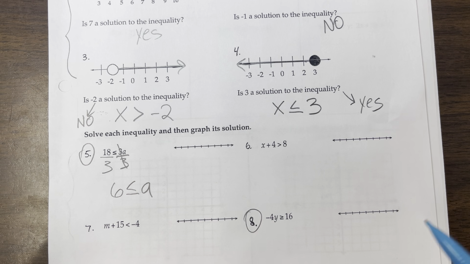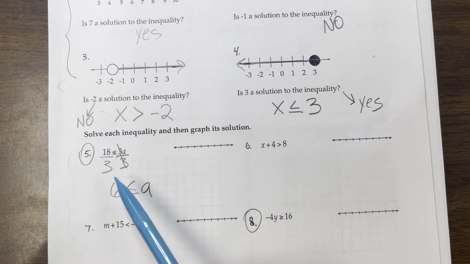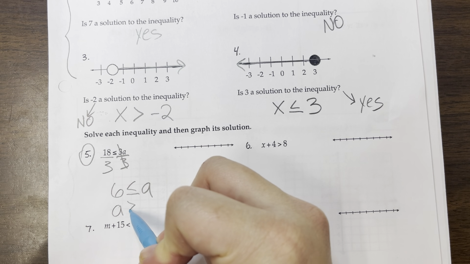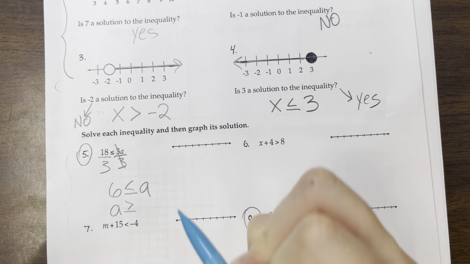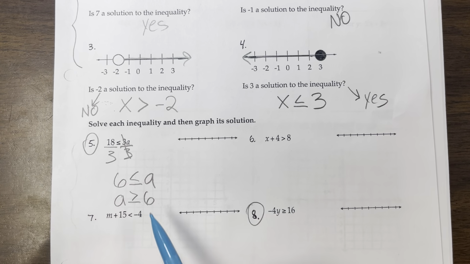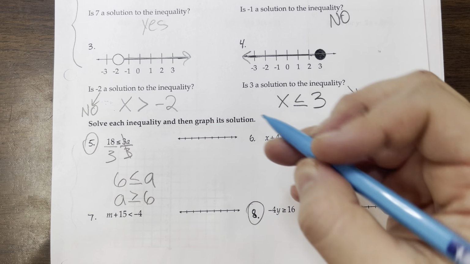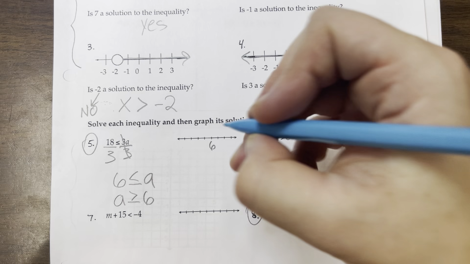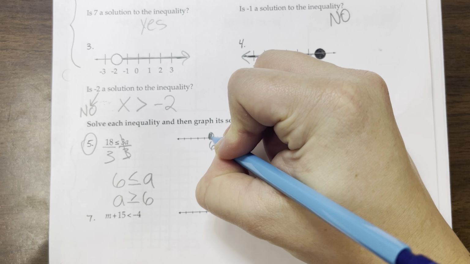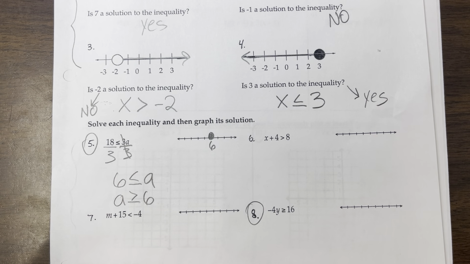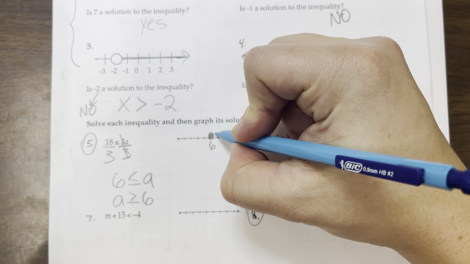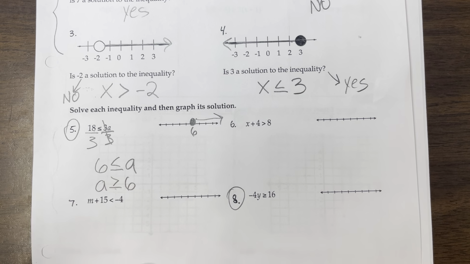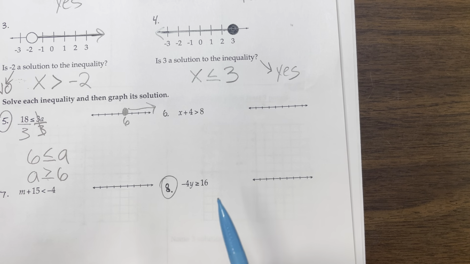And that's your solution. But some people prefer to have their variable on the left. So if you want to switch things around, you can, but that means you have to flip this symbol around because it was originally opening towards the letter A. So our solution is A is any number greater than or equal to 6. In class, we would put that number on our number line, make the appropriate circle, and then draw the arrow. So greater than or equal to 6 would be an arrow drawn to the right. Okay? One more of this type.